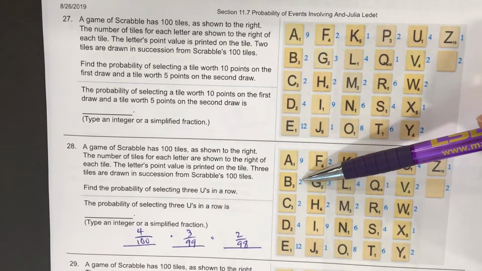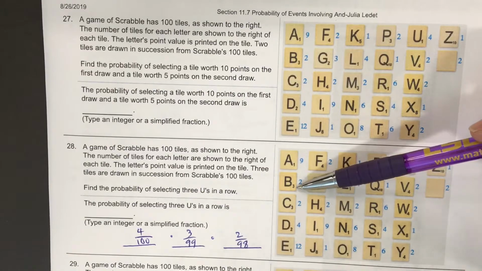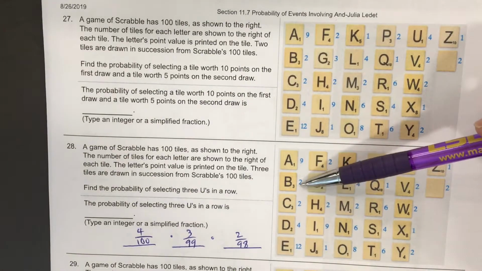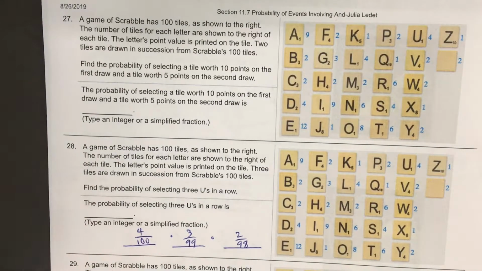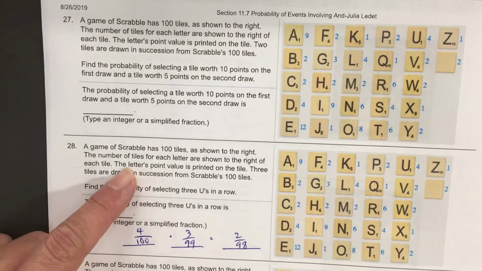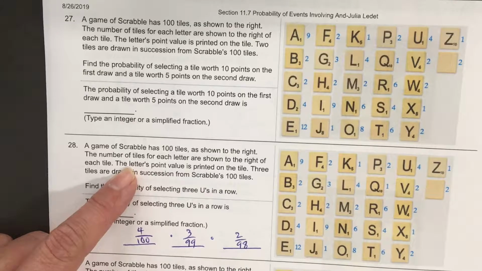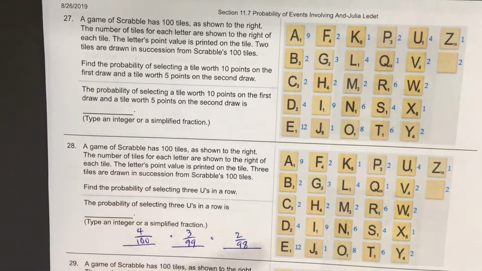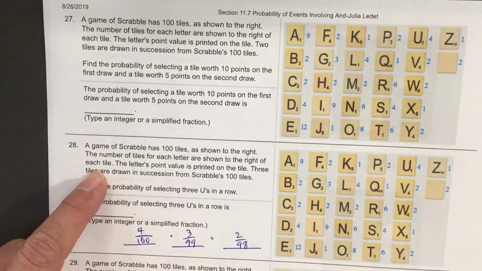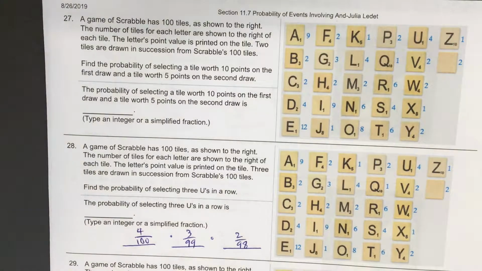There are 2 B's in the game of Scrabble, and the point value for B is 3. But there are 100 tiles total. The number of tiles shown to the right, the letter on the tile is the point value. The letter next to it is how many there are in the game.